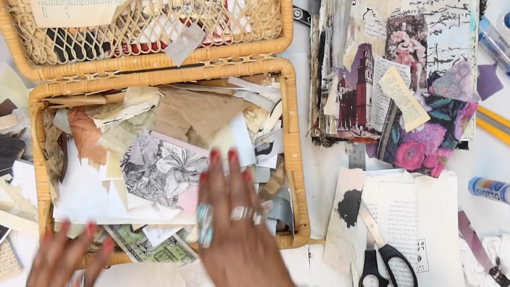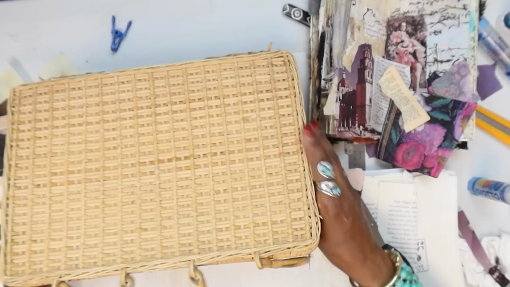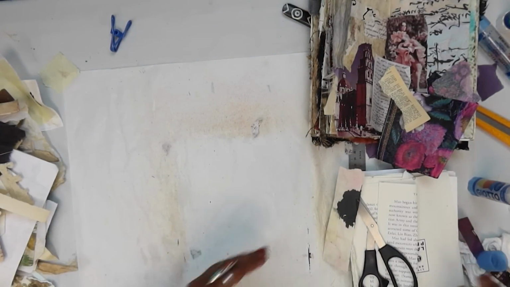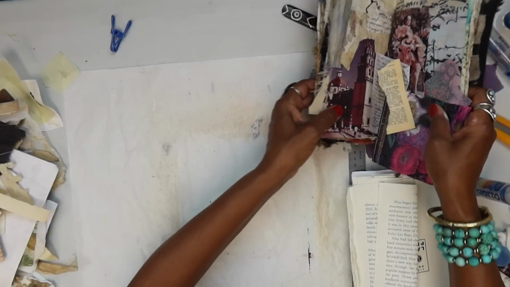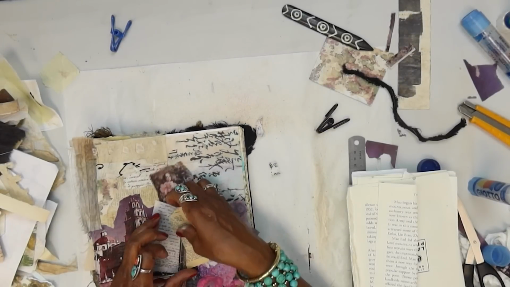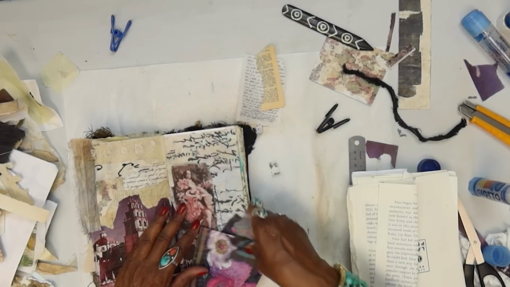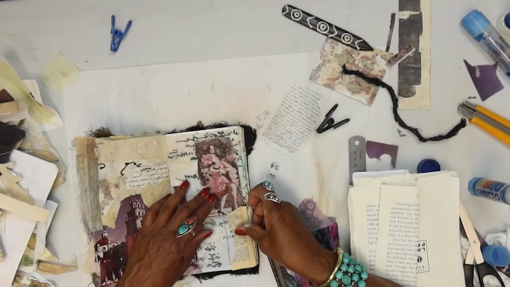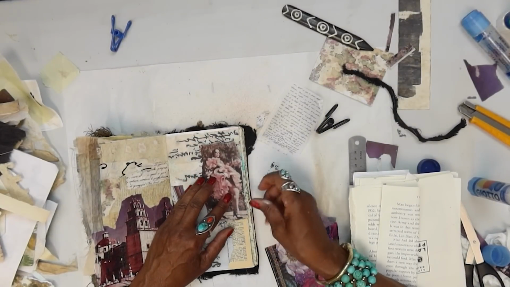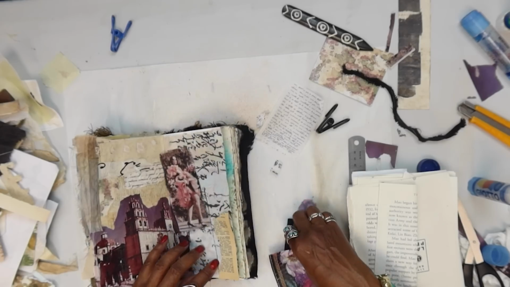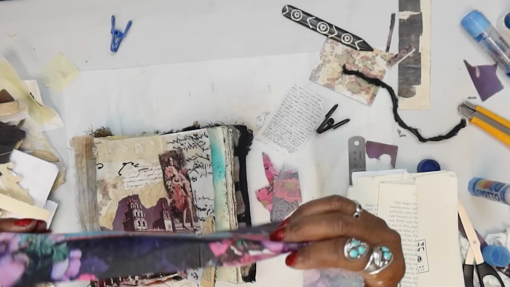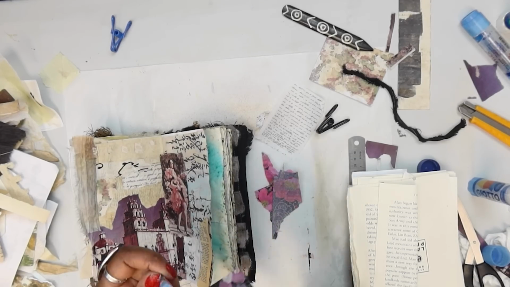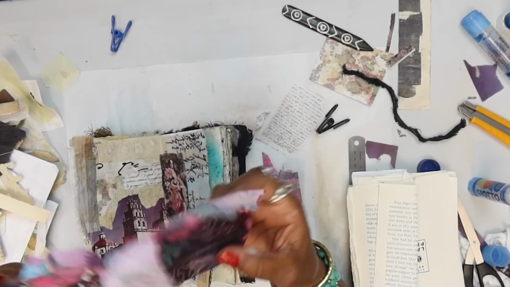Okay, let me just get this out of the way. And let's pull this back. So we have that down. See if I covered some of that up and put this there. And then let's just pull this flower right here. This is from my napkins.